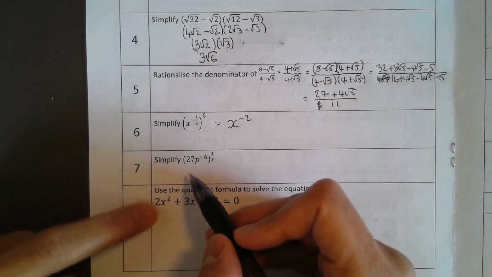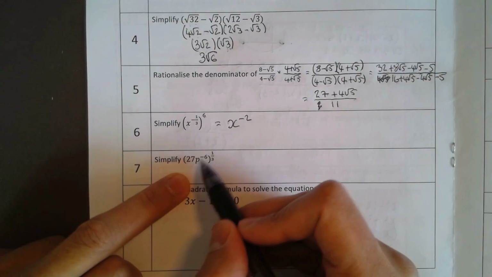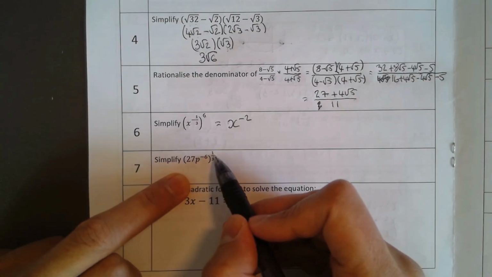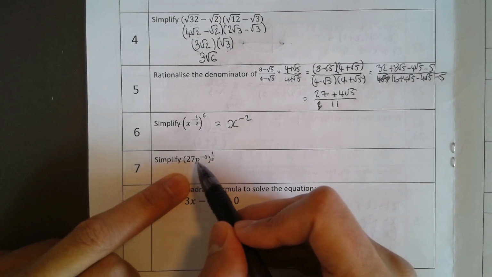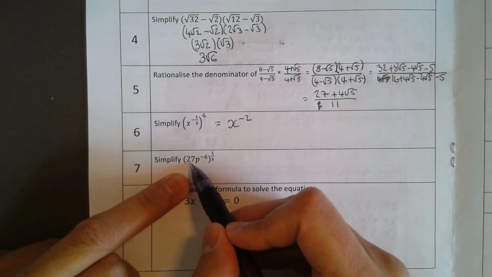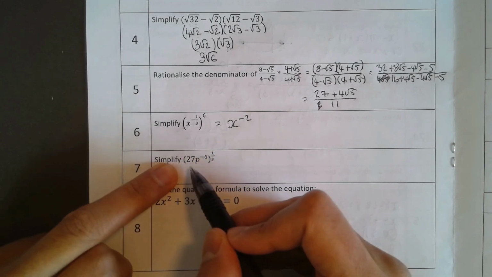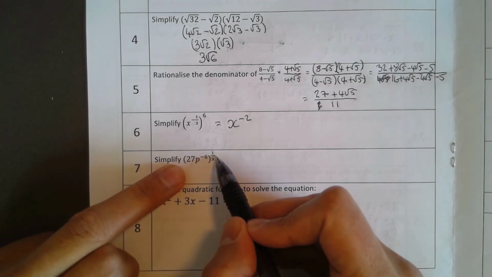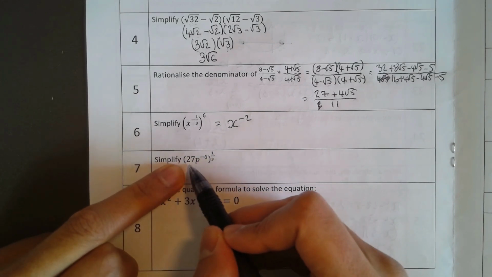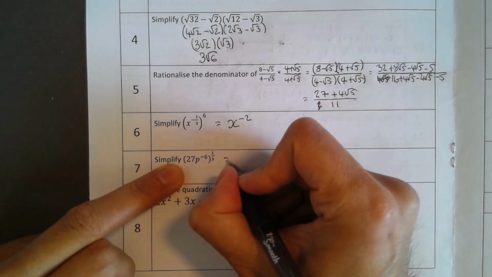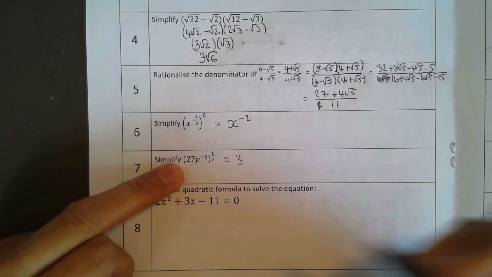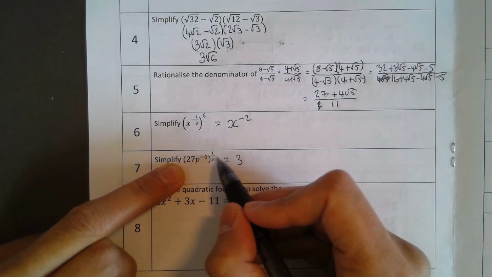On question 7, this time I've got 27 lots of p to the power of negative 6, all to the power of a third. Okay, so I need to do both of these to the power of a third. I need to do the 27 to the power of a third and that p to the power of negative 6 to the power of a third. So 27 to the power of a third, remember that just means a cube root. So I'm going to do the cube root of 27, which is 3, because 3 times 3 times 3 is 27. Okay, that's that part done.